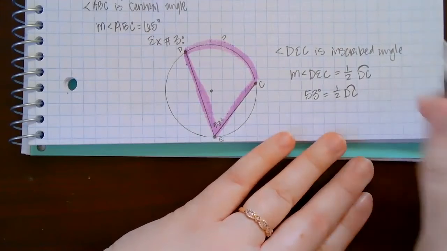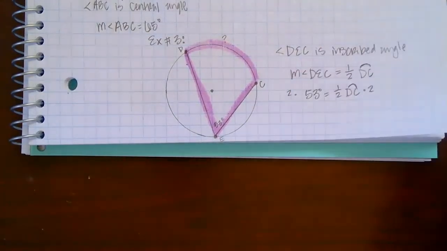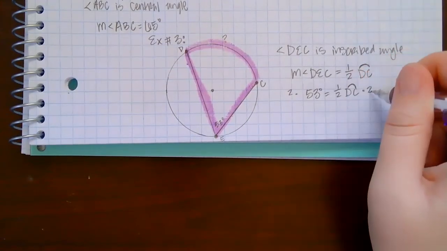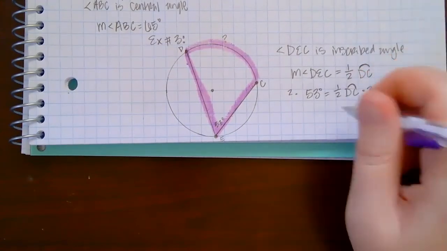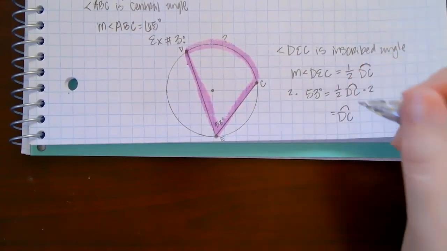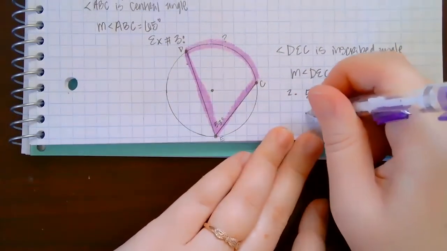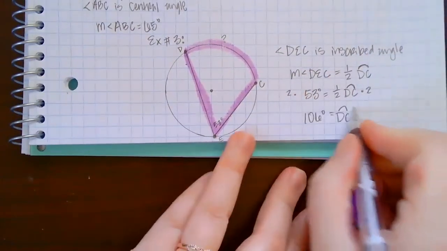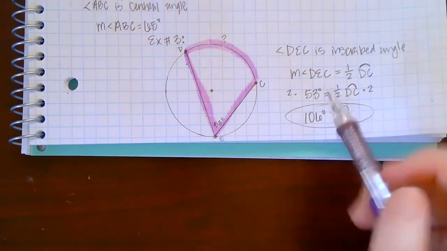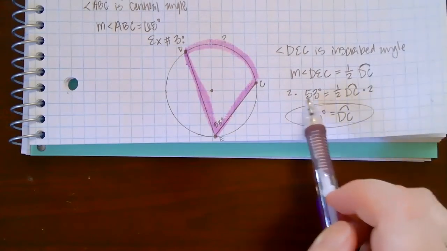So if the angle is half of the arc, to get rid of the half, I can multiply by 2 to both sides. That's the opposite. So half multiplied by 2 is just 1. The opposite of multiplying by 2 is taking a half or dividing by 2. And then 2 times 53 gives me 106 as my arc. Okay, so the angle is half of the arc, or you could say the arc is double the angle.